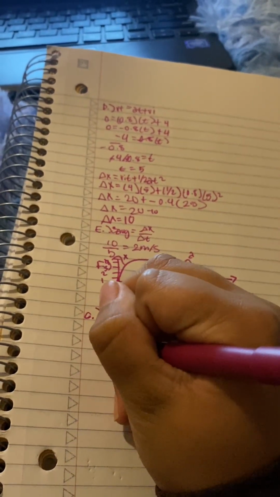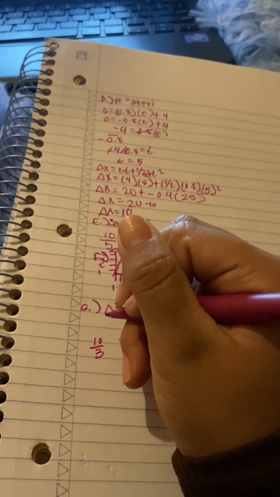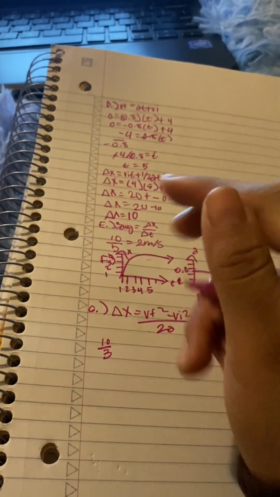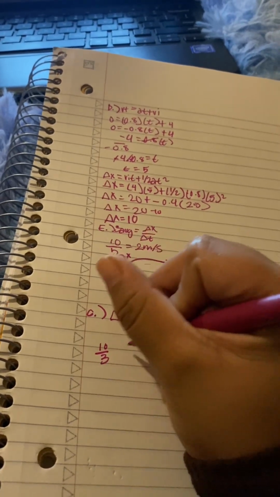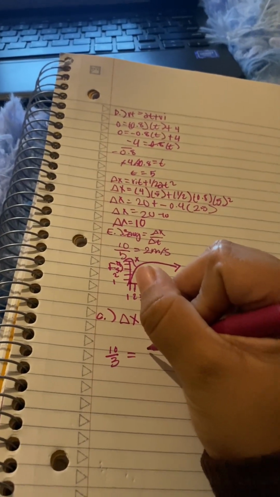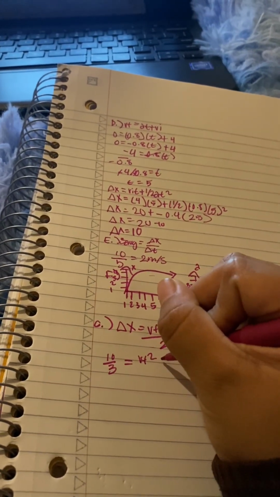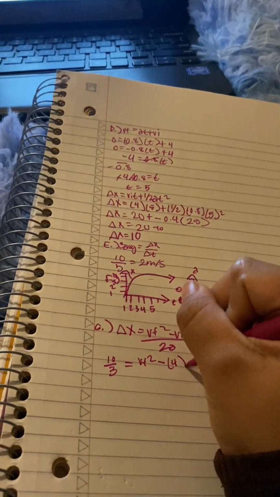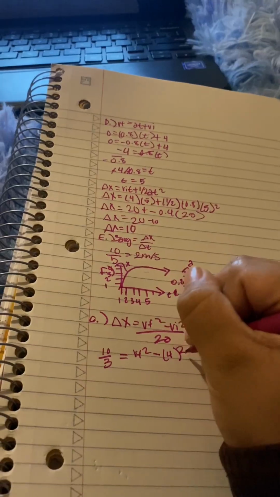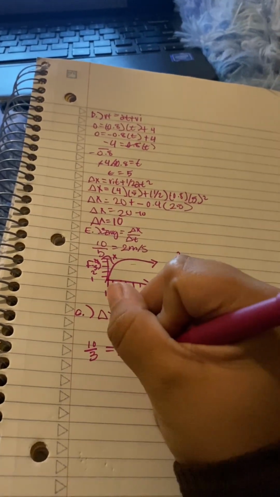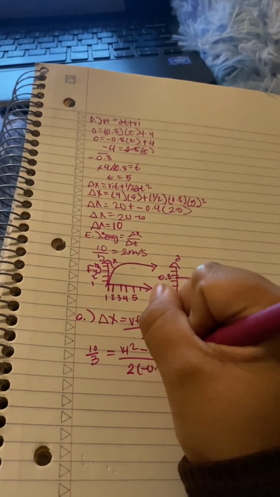Our original distance D was 10. We divide that by 3 because that's our new distance between the end of the incline to the edge of the cliff. You would get that to equal VF squared minus 4, which is our beginning velocity there, squared, over 2 times negative 0.8.